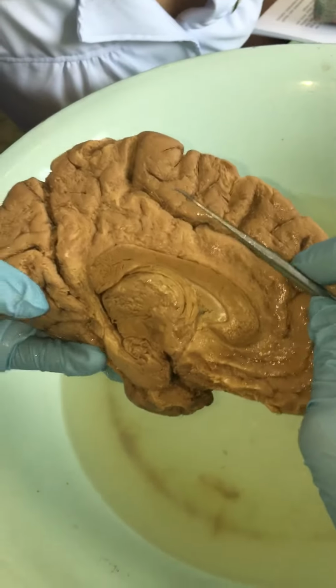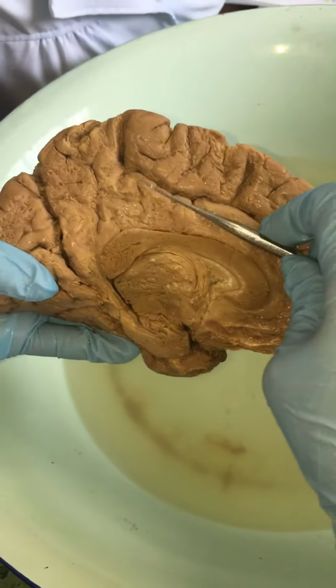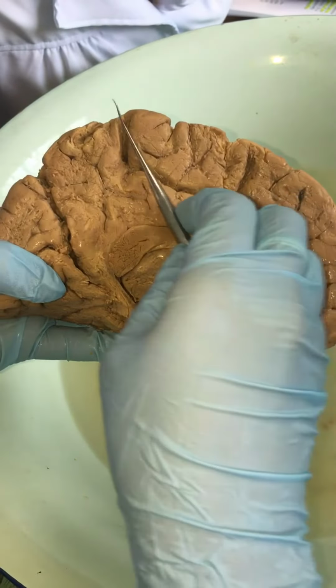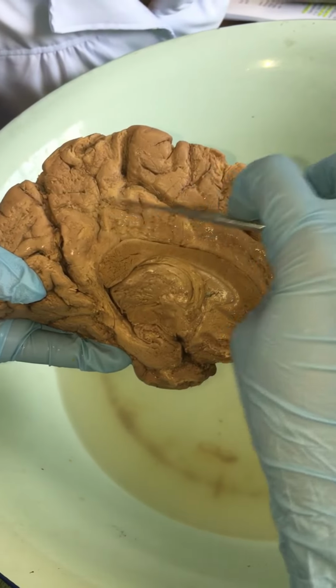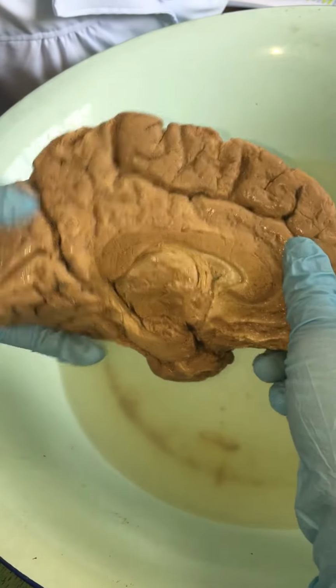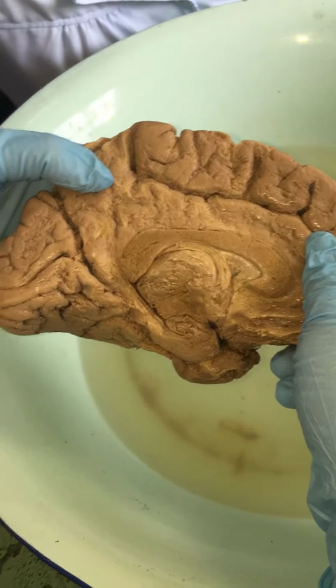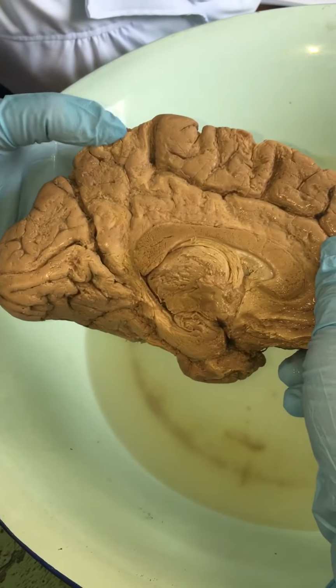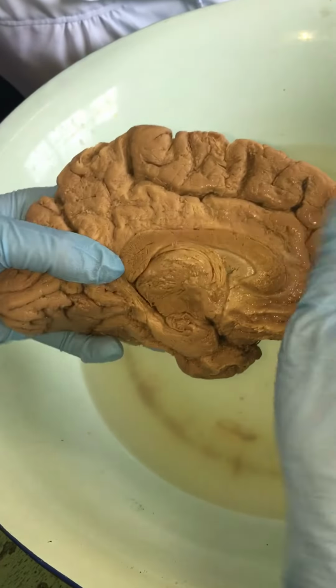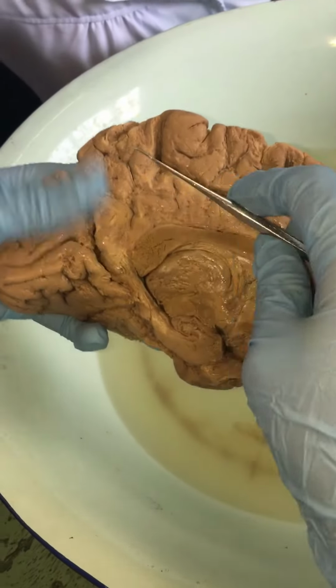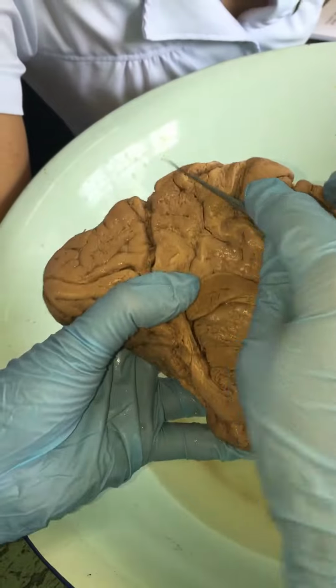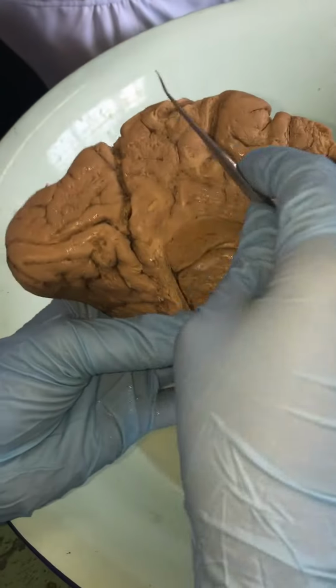So, going back to the sulci branching from your sulcus cinguli, you have your marginal sulcus and your subparietal sulcus. The structure demarcated by them is your precuneus or quadrilateral lobule. And then we go to the occipital lobe.